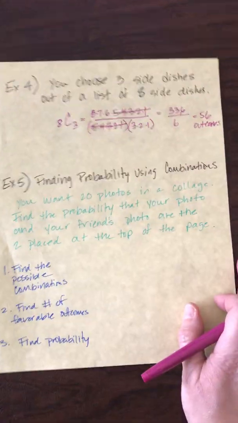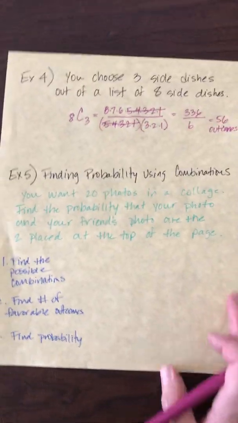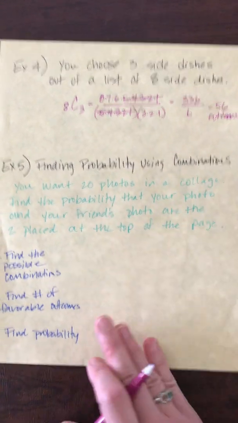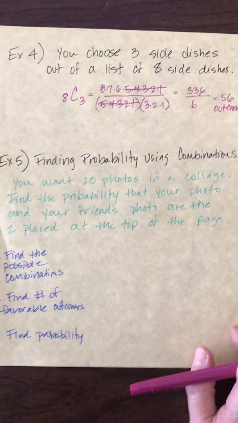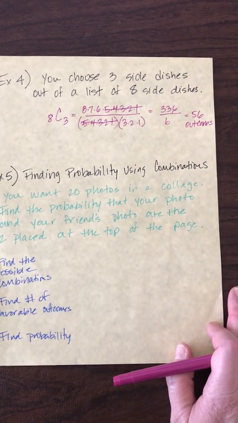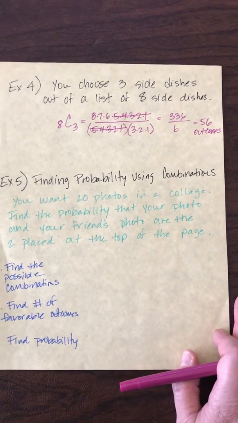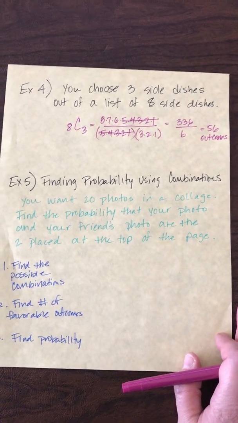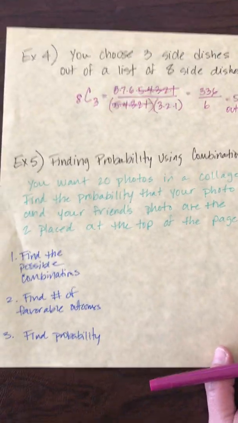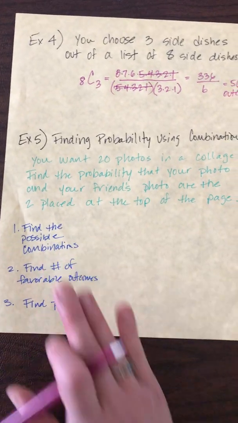All right, the last example I'm going to go through, and then you'll find some similarities. This is about finding probability using combinations this time. So the example reads, you want 20 photos in a collage. Find the probability that your photo and your friend's photo are placed at the very top of the page. Okay, so again, find the possible combinations.